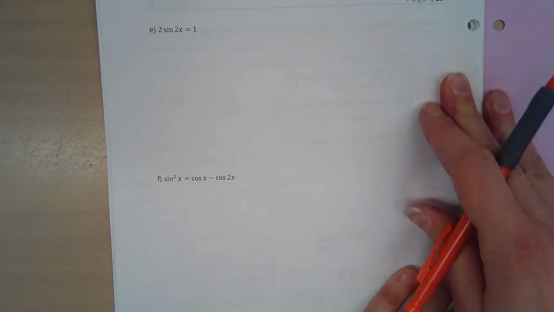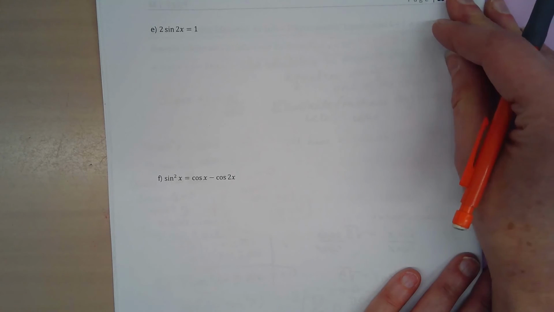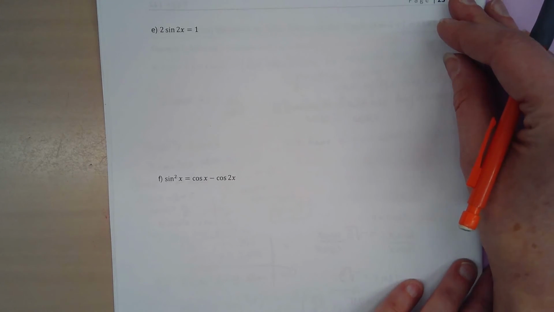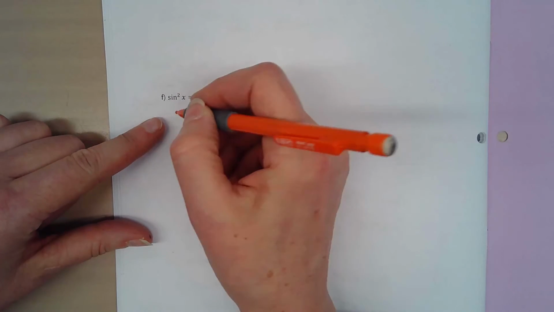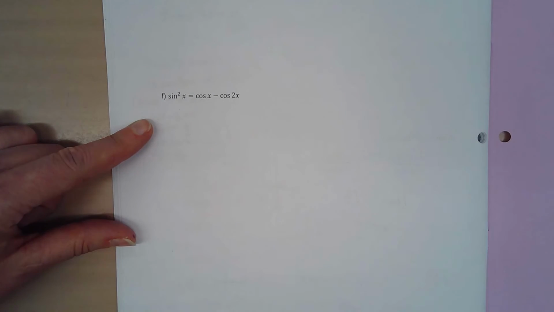Okay. One more with you, and then I'm going to leave it, and we'll finish the rest. What if we had something like sine squared equals cos minus cos 2x. That's a tough one.